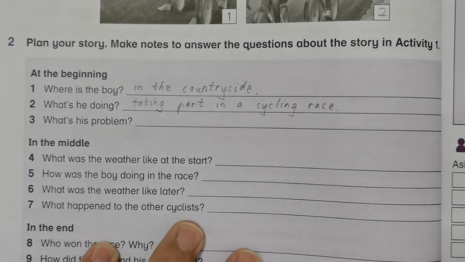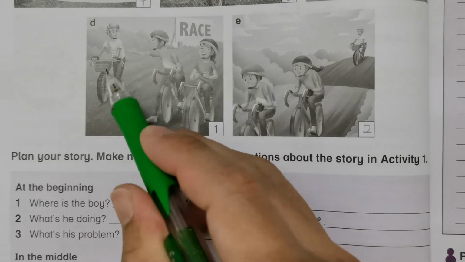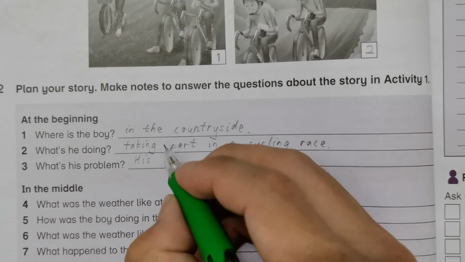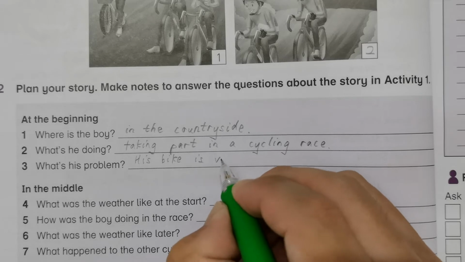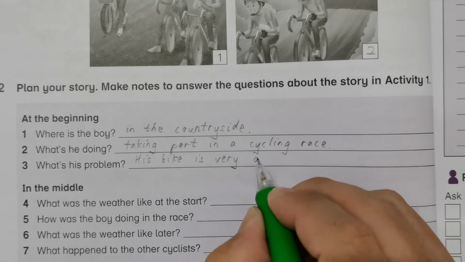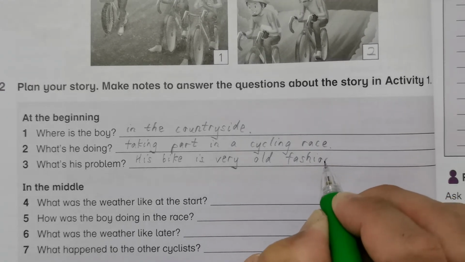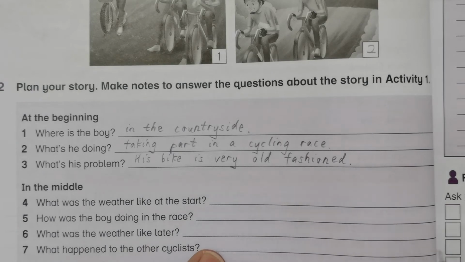Then number 3, what's his problem? So his problem would be his bike is very old-fashioned. So as you can see here, this cyclist laughs at him. So this is his problem. So his bike is very old-fashioned. Fashion with ed. So this is an adjective basically.